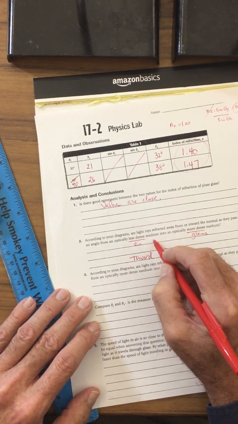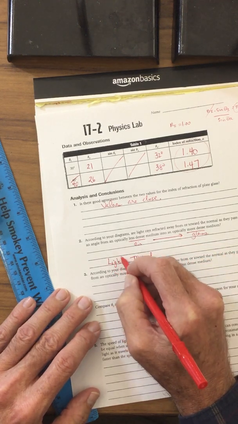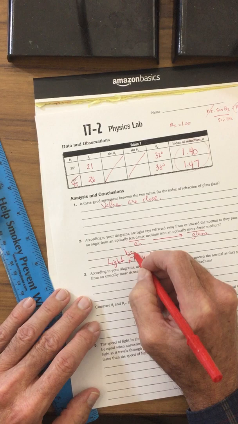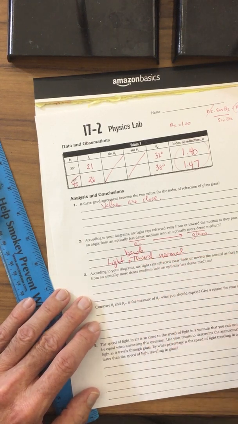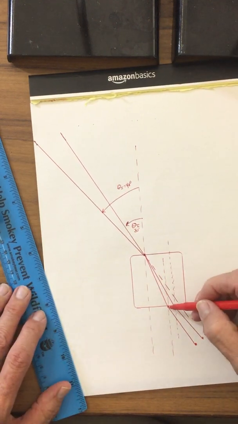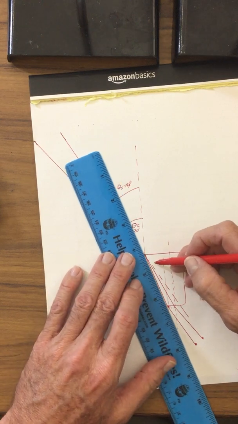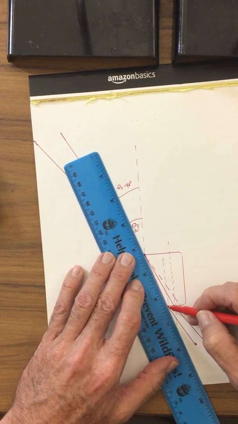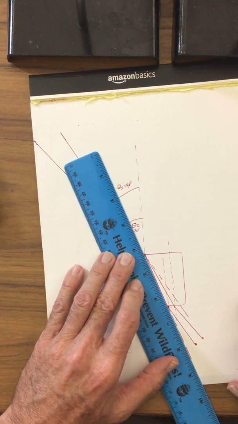So going from air into glass, the light bends toward the normal. Okay, now if you see here, here's the 30 coming into the glass. We would expect it to continue on its path like this, but it doesn't.